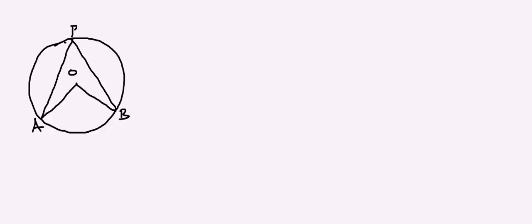So we attempt to prove, if you are given a circle, say APB, with center O, circle APB with center O. So what are we trying to prove?